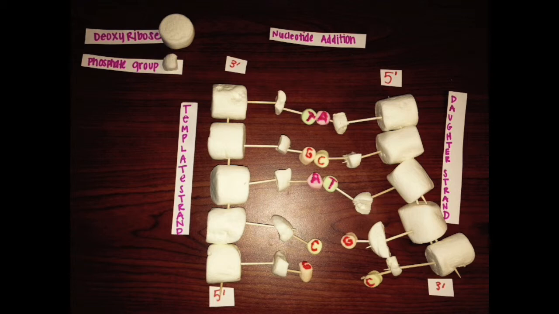As you can see, the big white marshmallows represent deoxyribose. The mini white marshmallows represent the phosphate groups, and the mini colored marshmallows represent the nitrogen bases. DNA polymerase III ensures that adenine and thymine match up while cytosine and guanine match up.